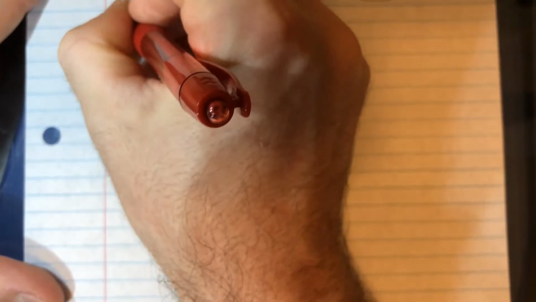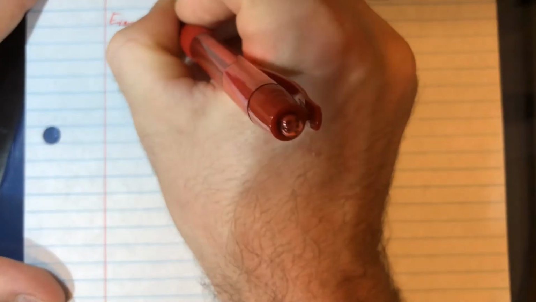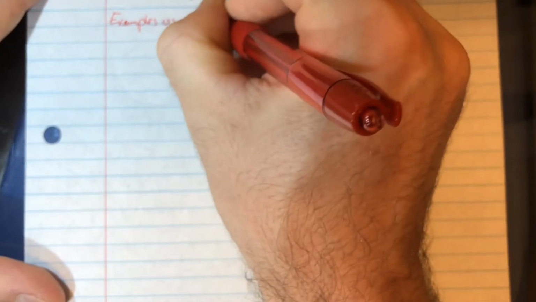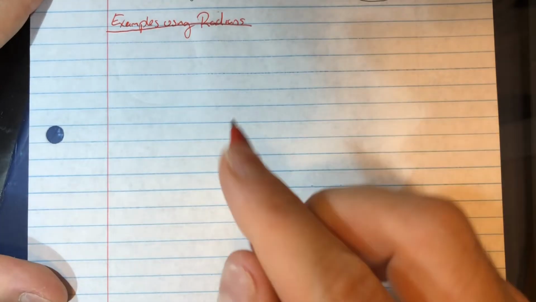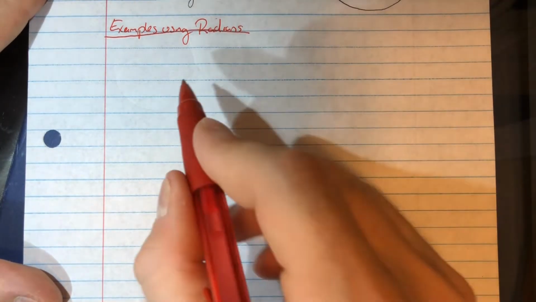Okay, so our first examples are going to be examples with radians. So let's write that down. Because remember, we have two different ways that we can record these examples. The first way, using radians, is going to be using our symbol notation.